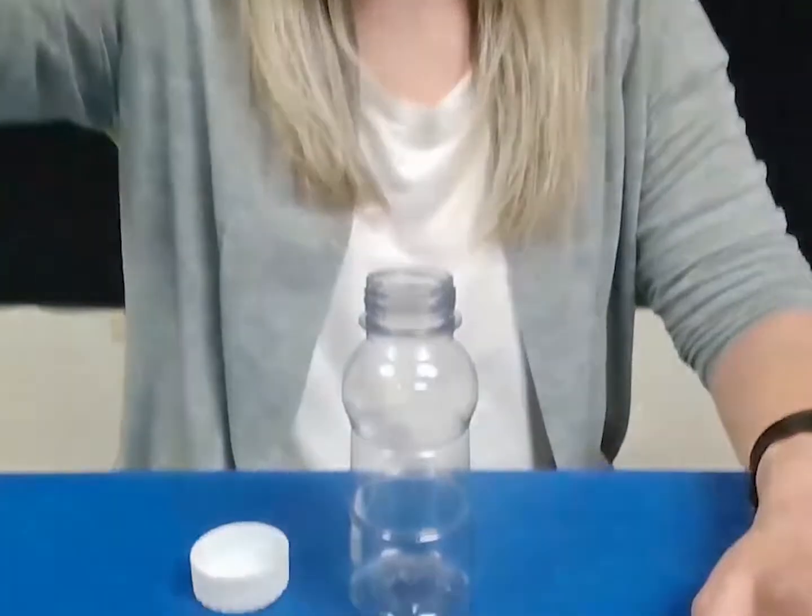And it's okay if you don't have the same colors of food coloring as I do, or if you use different colors, or if you don't use food coloring at all. I just chose these colors because I think it will make it easier for us to see what's going on in our container for the second part of our science experiment. So let's go ahead and get started.